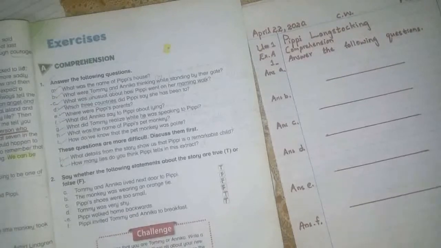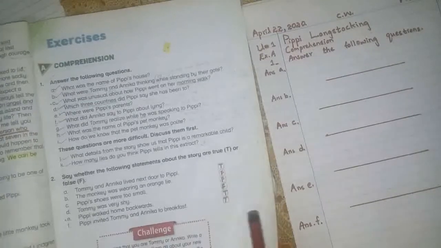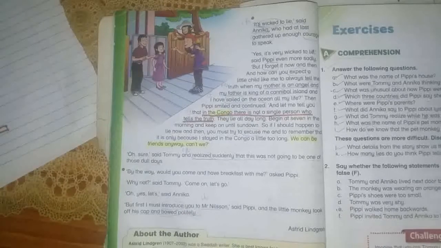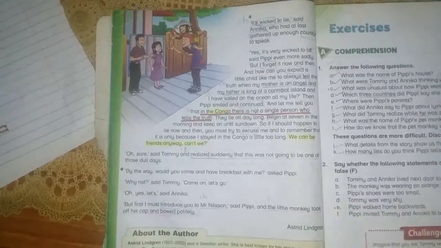You have read this earlier as well while reading an explanation, and it is on page number 4 at the start, very first paragraph.